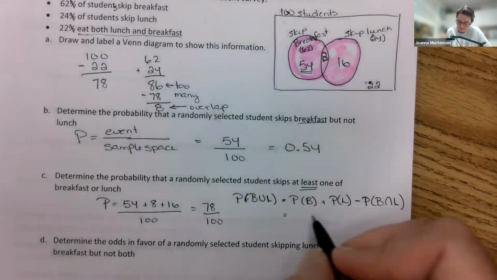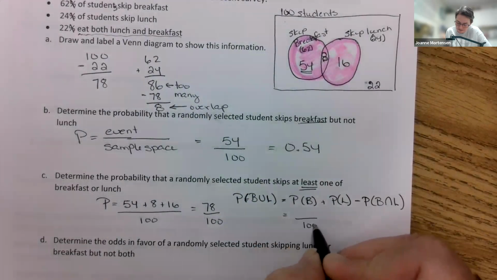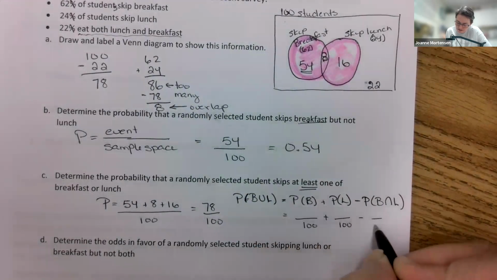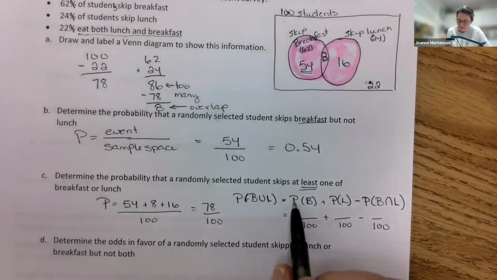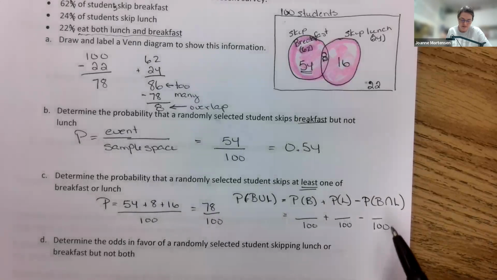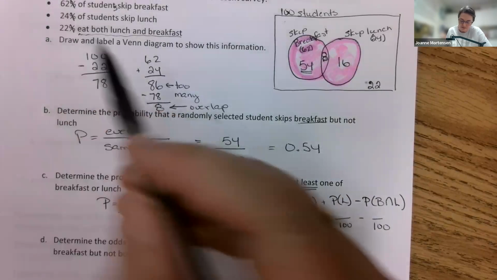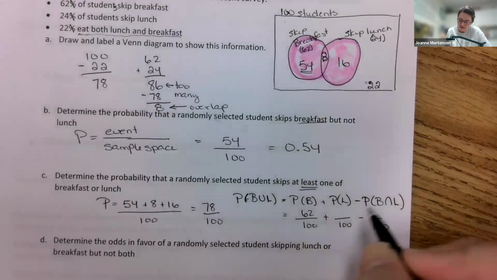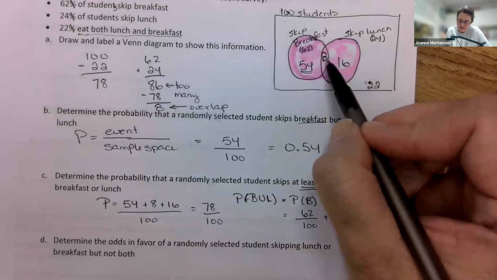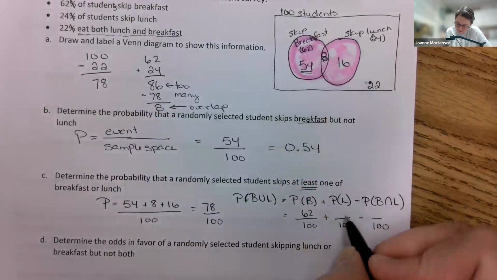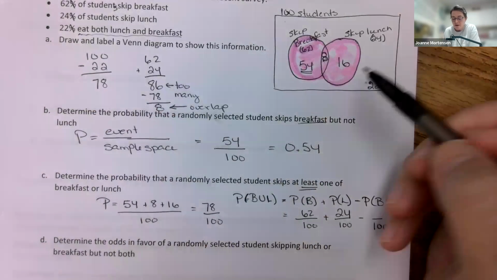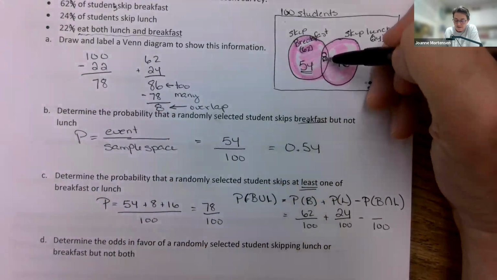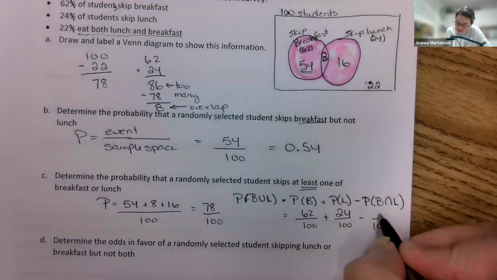All right, so all of these were as percents. So it's all out of 100. Probability of skipping breakfast. Well, now we can go back to here. So the whole breakfast circle was 62. Plus our whole lunch circle was 16 and 8, that's 24. So you can see right away, we've counted the 8 here. And now when we're talking about lunch, we counted 8. So since we've counted it twice, we're going to subtract.